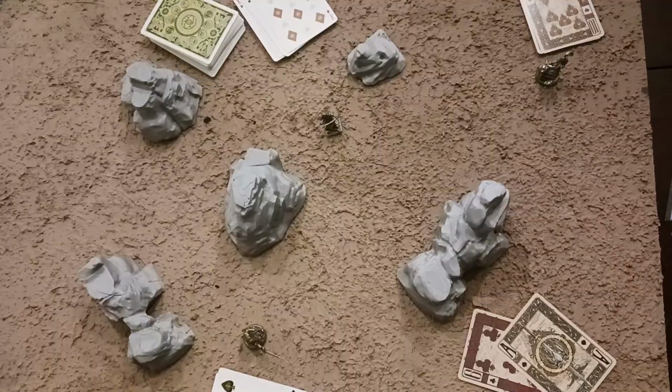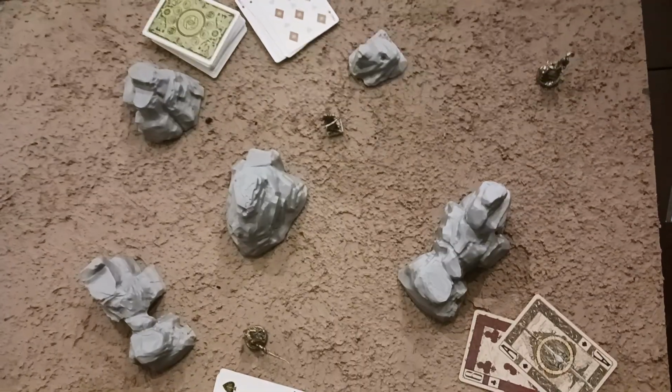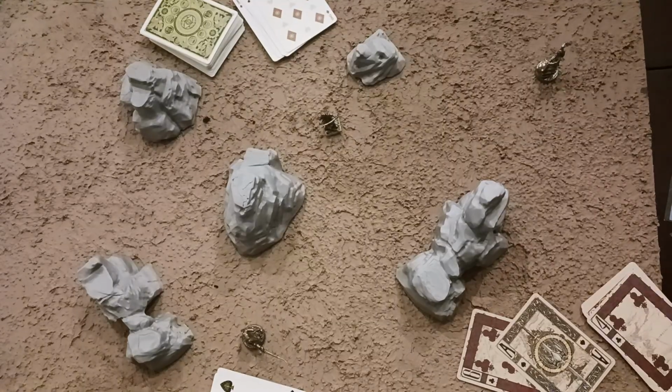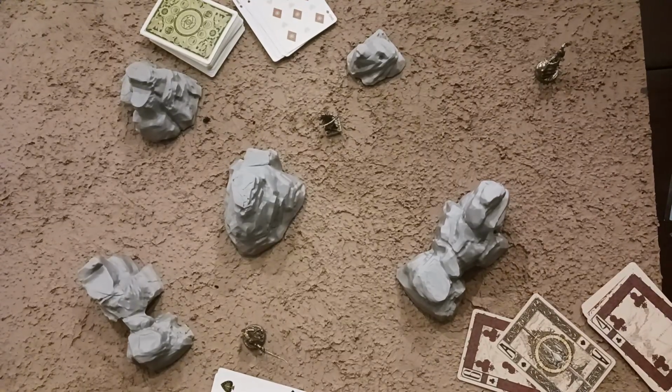So if I play the pair, so basically you use the normal defense in this case.